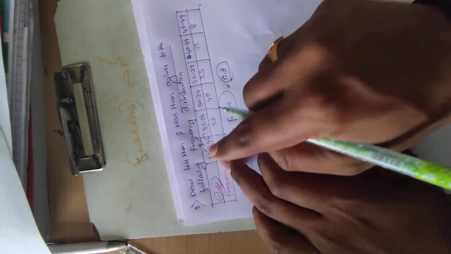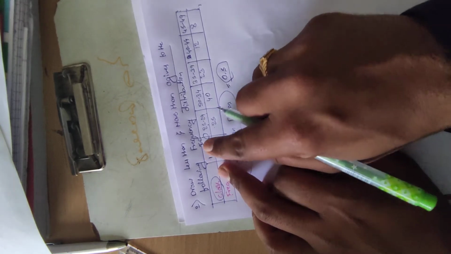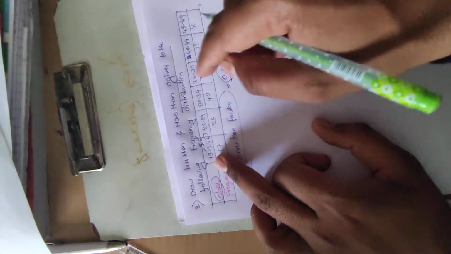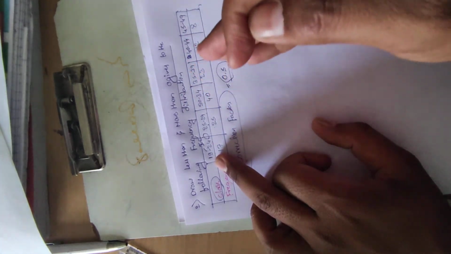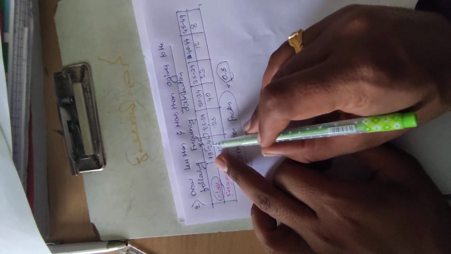So we have to subtract 0.5 from the lower limit and add 0.5 to the upper limit. We have to do this process for all the class intervals.